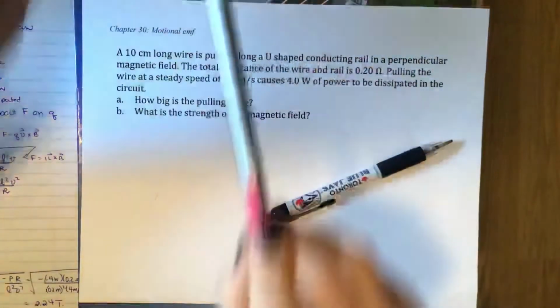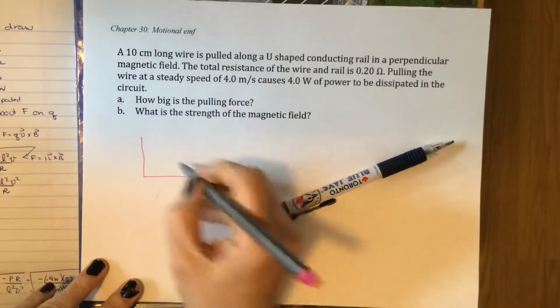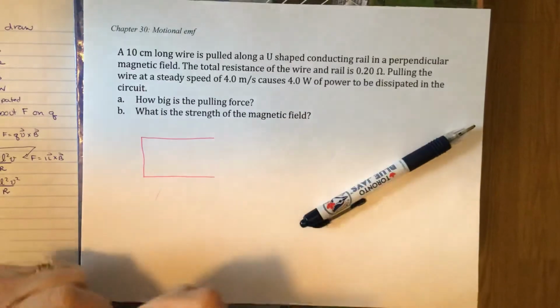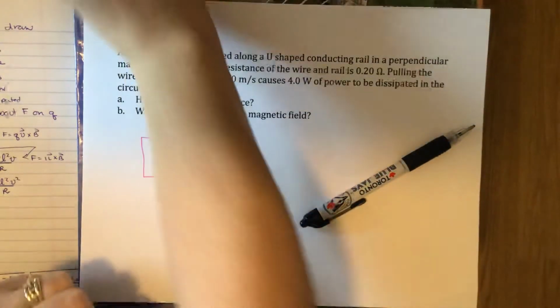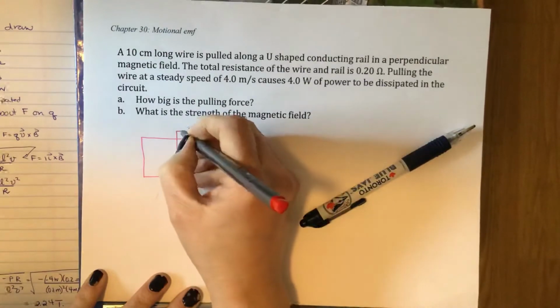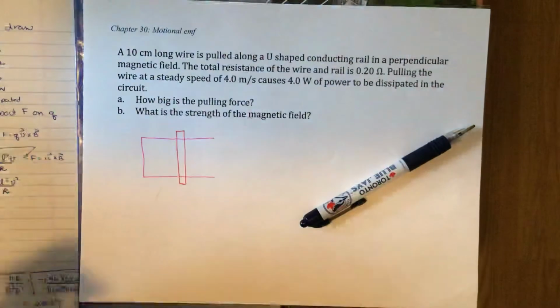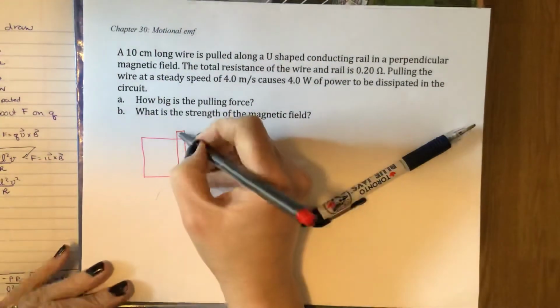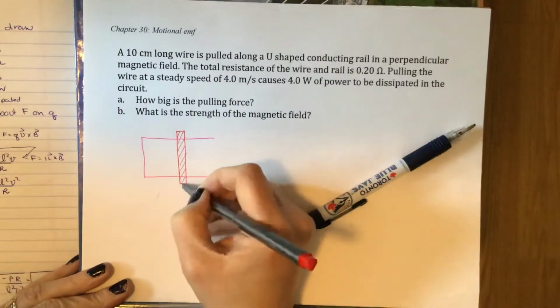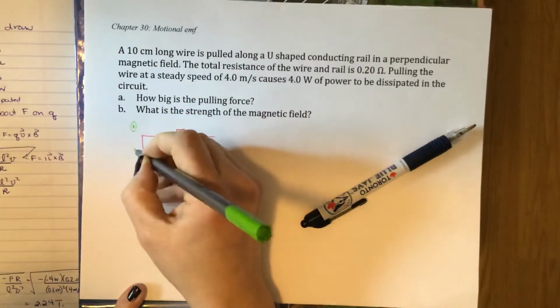So let's draw in our circuit. Here are our conducting rails. Here's our bar. And let's put the magnetic field in there too. Maybe I'll even color that in a bit so it pops out more. Our magnetic field, we've done into the page so far for everything. Let's do this one out of the page.